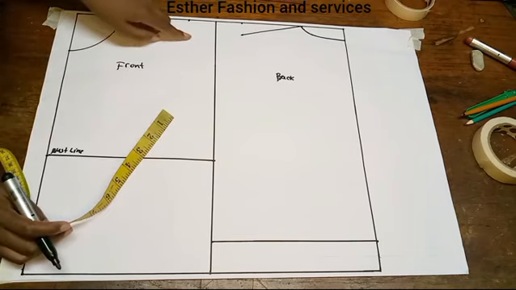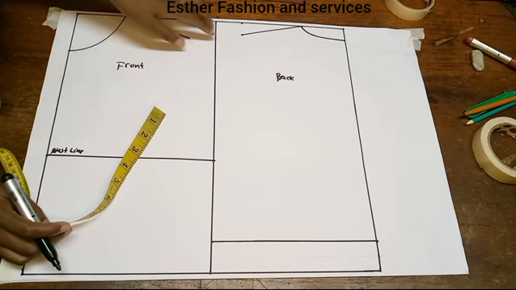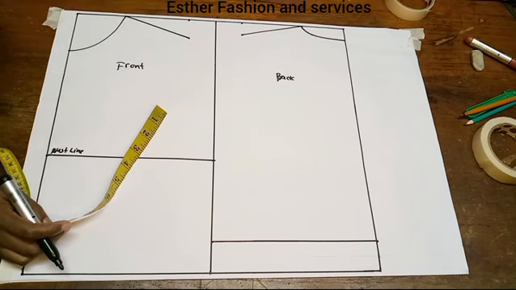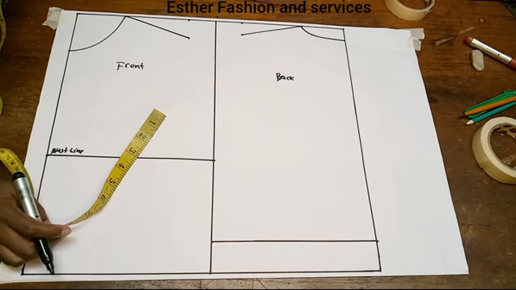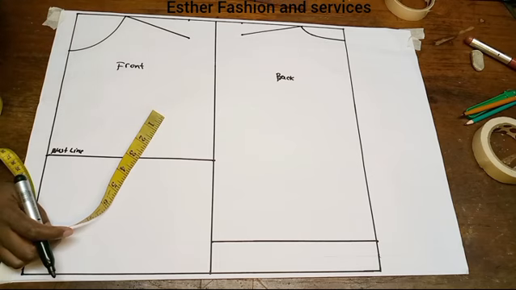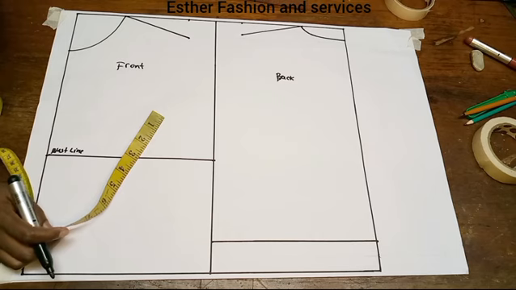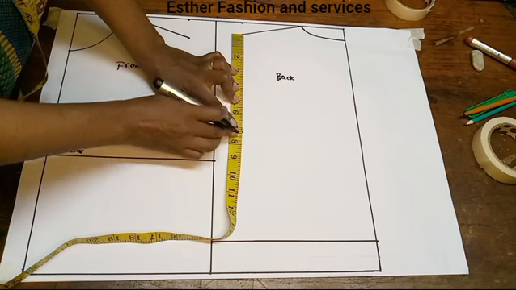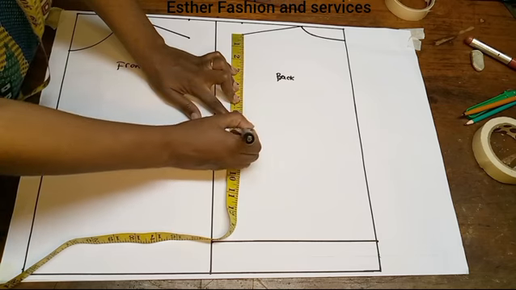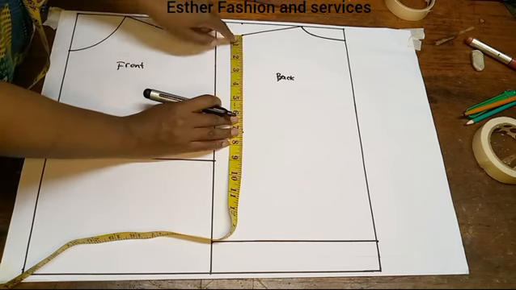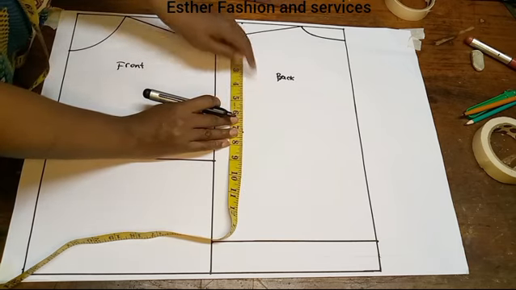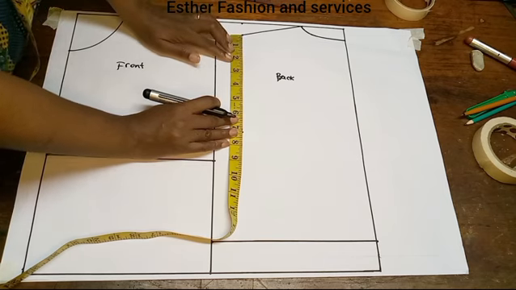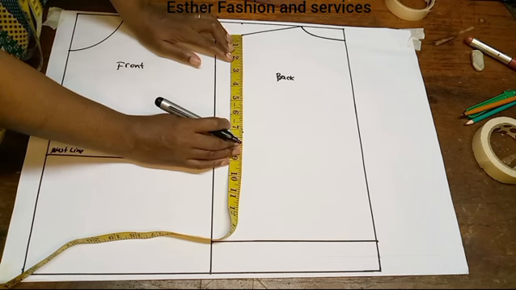Can you see? Now I'm going to create the armhole. To create the armhole, you need your round bust measurement divided by 6, plus 1.5 inches. My round bust measurement is 34 inches. 34 divided by 6 plus 1.5 inches gives me 7.1. From the shoulder slope, I will mark my 7.1 inches like this. Here I will add 1 inch for the shoulder slope, which gives me 8.1 inches.